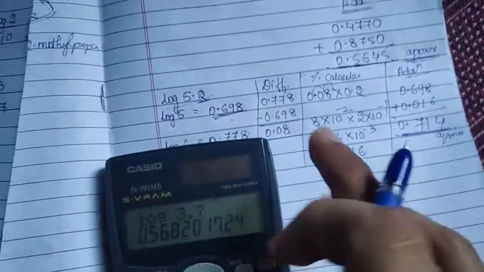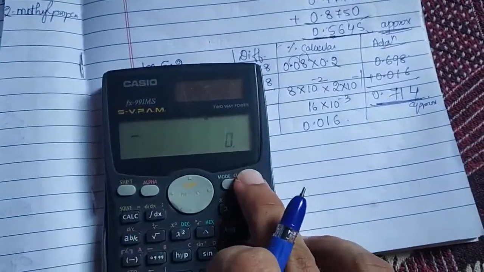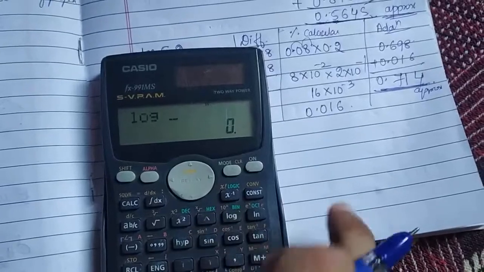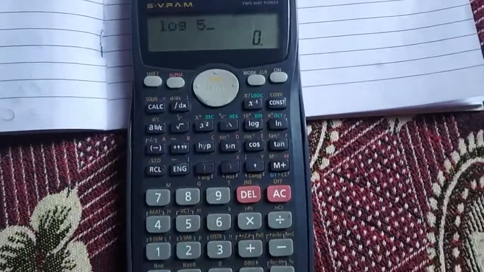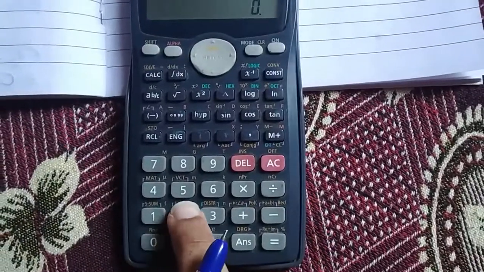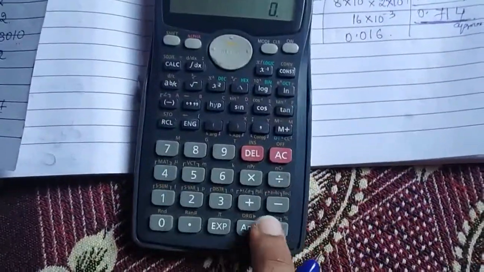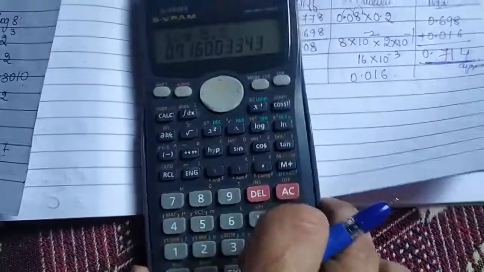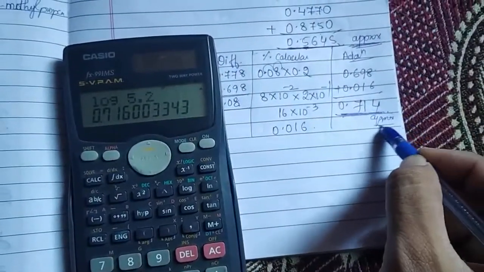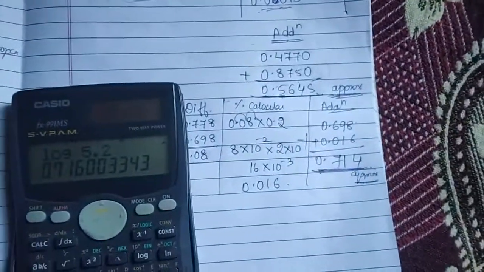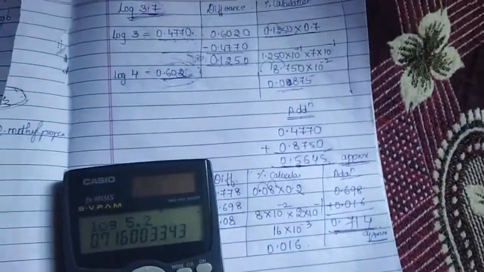Okay, this is the log from the earlier example. Let us now take log, where is my 5? 5.2. Yes or no? Equals how much? 0.716. 0.714 is the approximate value we have obtained. Is that clear, guys? Okay.